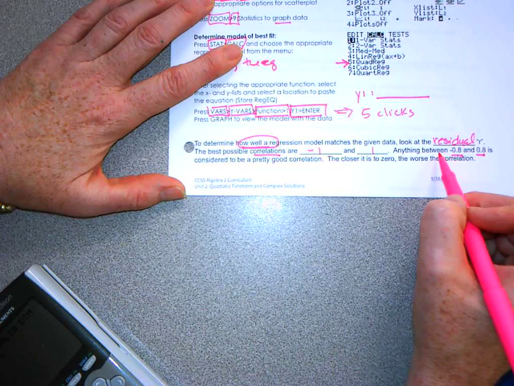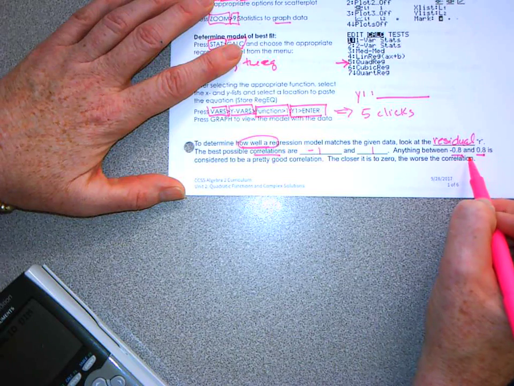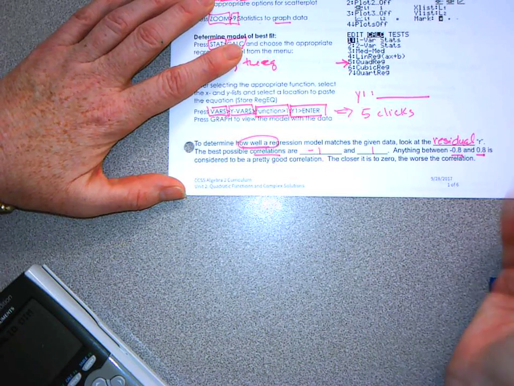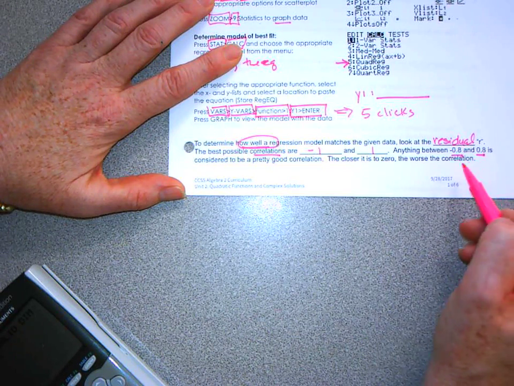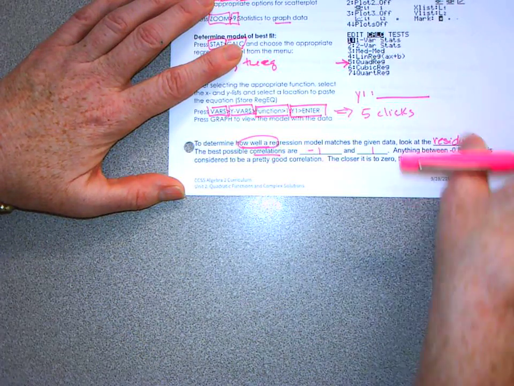Meaning, if it's closer to -1, it's pretty good. If it's 0.8 or closer to 1, it's pretty good. If it's 0.5, it's not a good correlation. With quadratic regression at 0.5, you would say that a quadratic model is not the best. So let's do it. So turn the page.